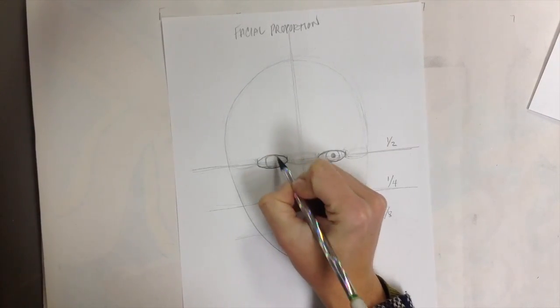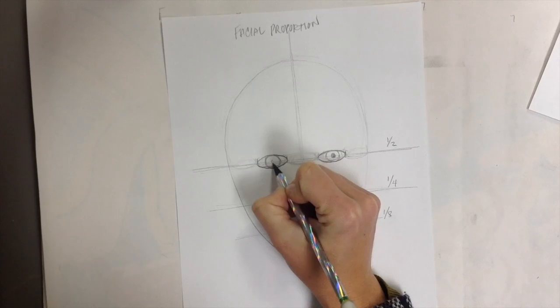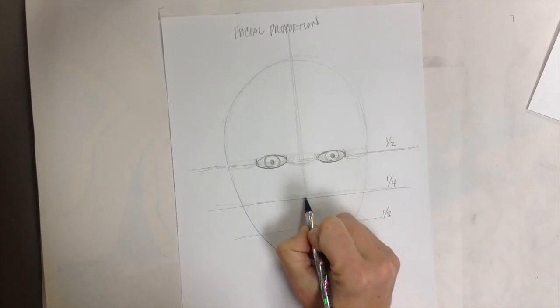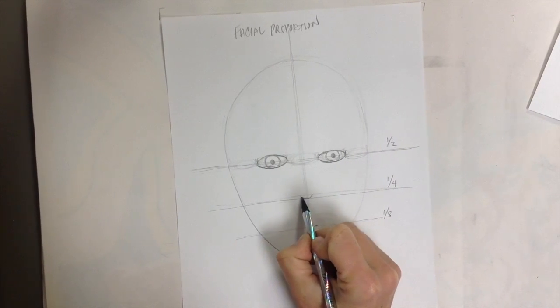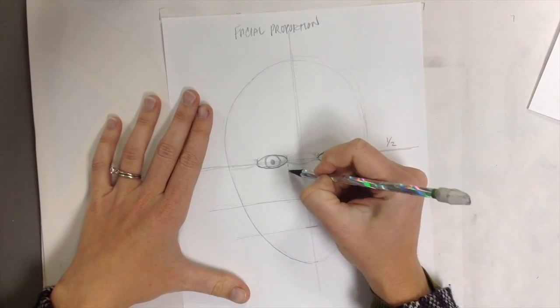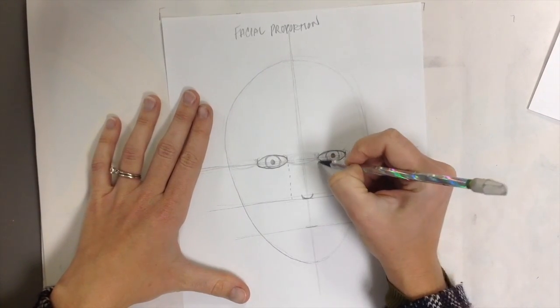Circle for the, almost like a set of brackets for the iris and a pupil, okay? Then for your nose, we're just going to do a generic nose. This line is where the bottom of your nose will be. Your nose is going to be the width of the inside corner of your eye.